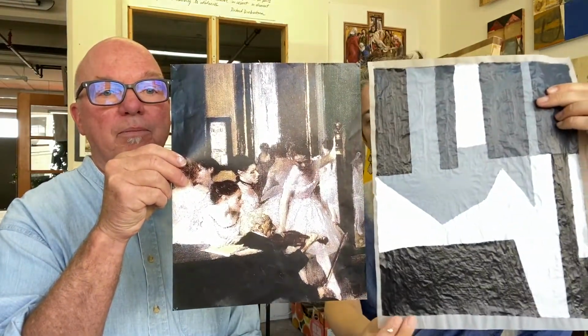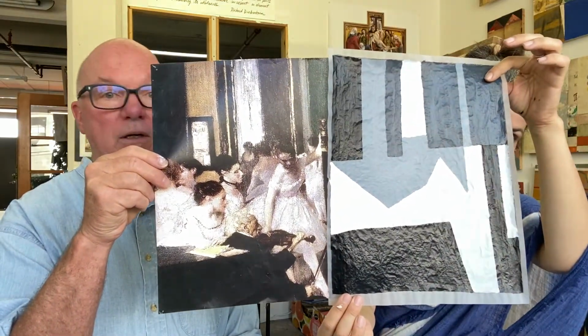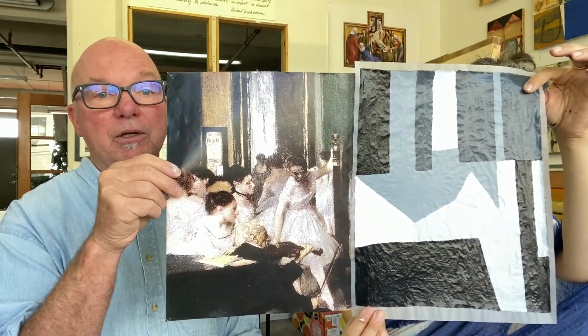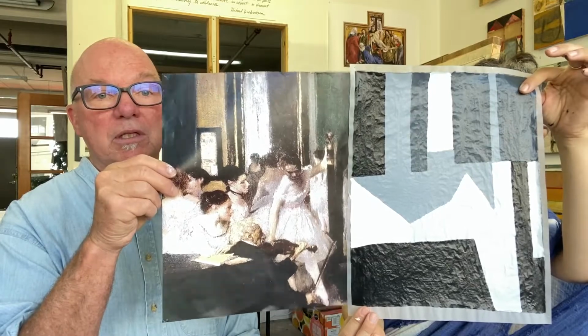We have an example of seeing abstractly, and this is actually an exercise we did in the language of design, and Maria actually did this particular exercise where you pick a master's studies. Here we have Degas, and Maria took a piece of tracing paper and traced over the shapes in the most simple and abstract way and created a completely new design based on what she was seeing here.